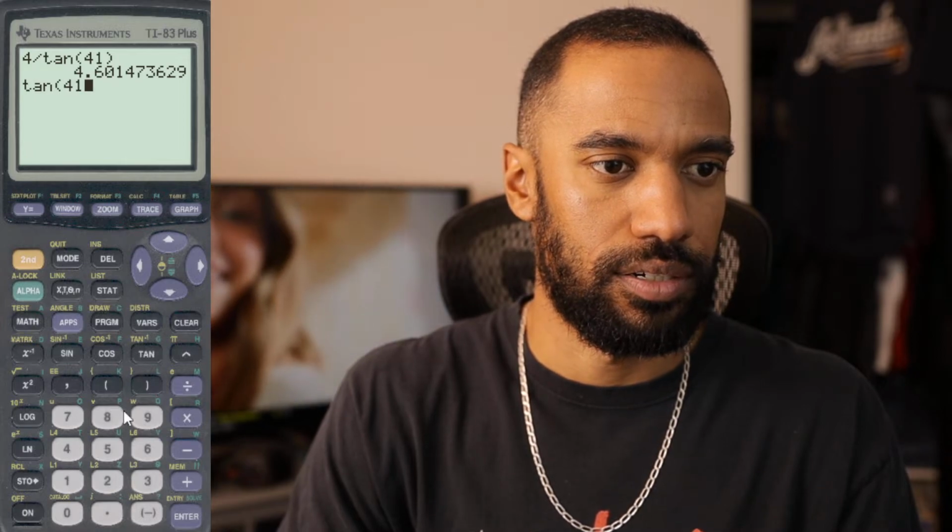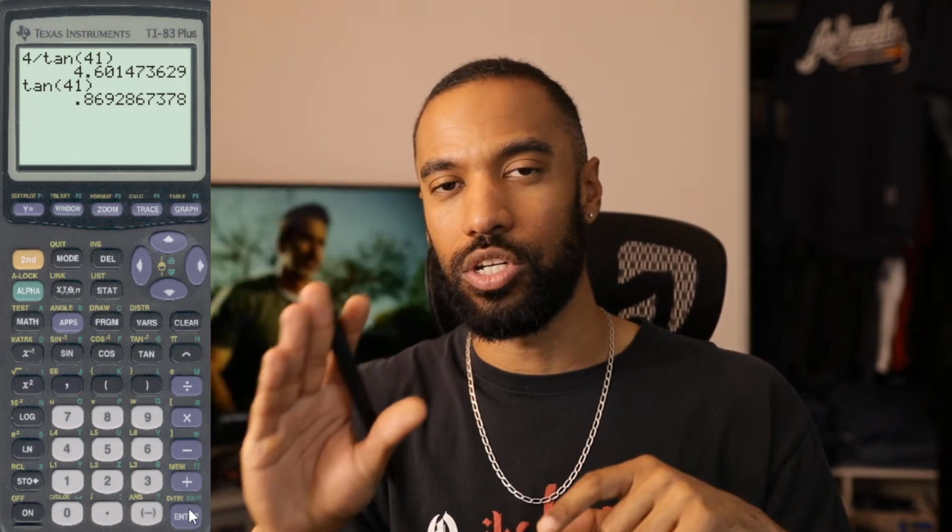Tangent of 41 is this number here. What does that number mean? It means that in a right triangle with a 41-degree acute angle measure, the side opposite divided by the leg adjacent will equal this amount exactly. Don't believe me? Let's do 4 divided by that previous answer.